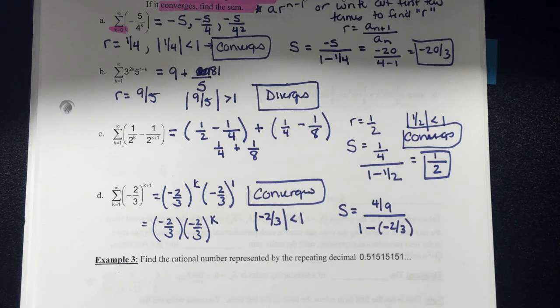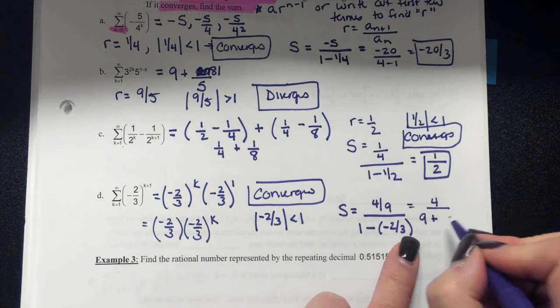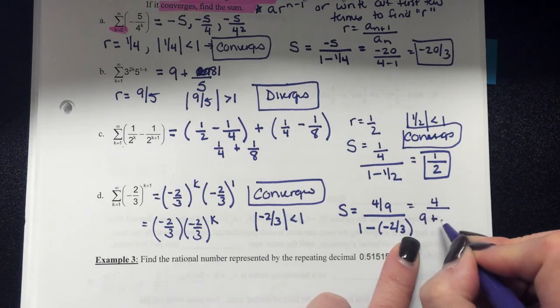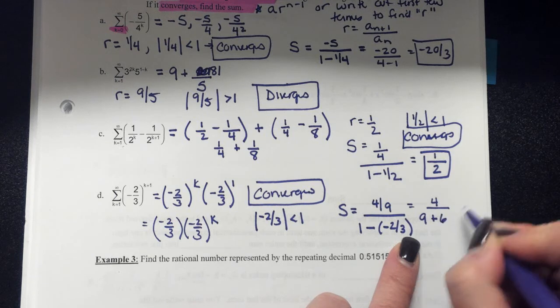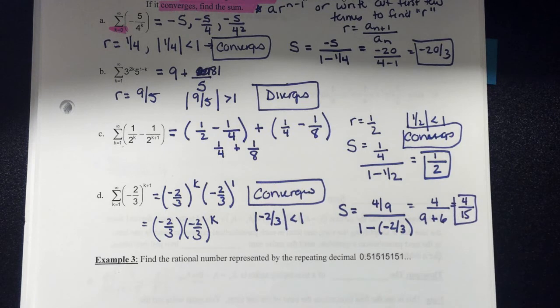So once I simplify this, and again, multiply everything by 9, that's going to give me 4 over 9 plus, 2/3 times 9 is going to give me 6. So 4 over 15. Okay? And you've done problems like this back in pre-calc, or you've done them back in algebra 2. So any questions about what makes the geometric series, or how you can calculate whether the geometric series is converging or diverging?